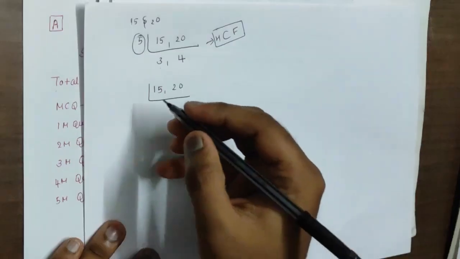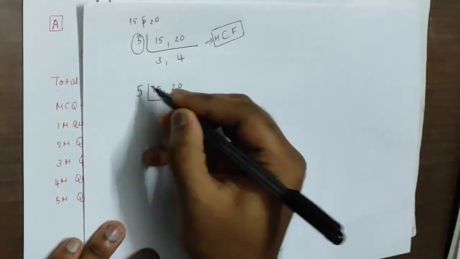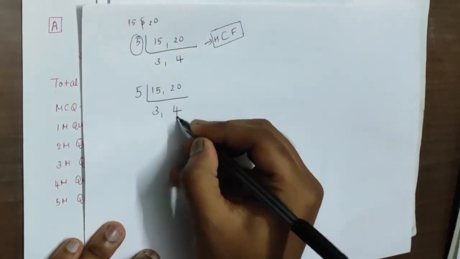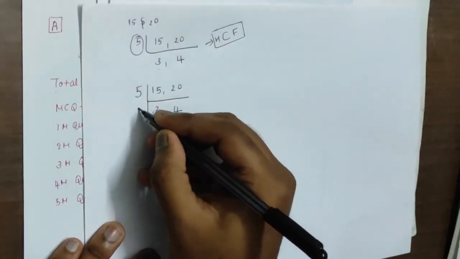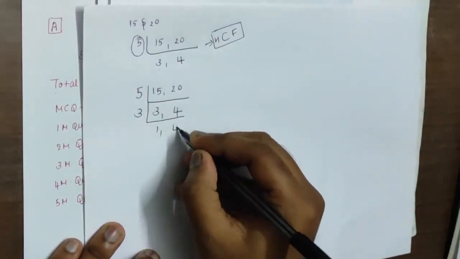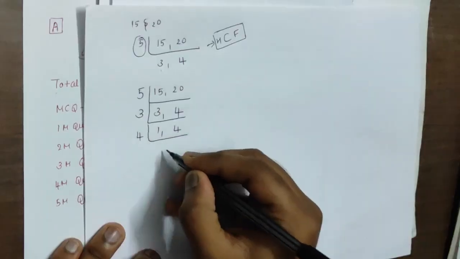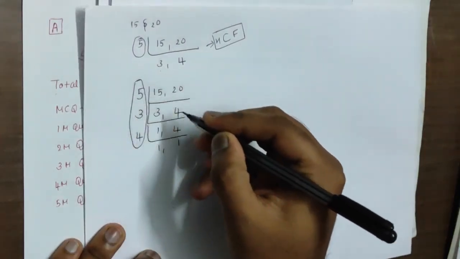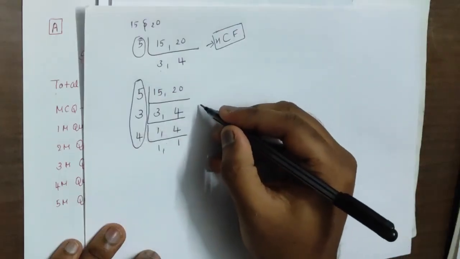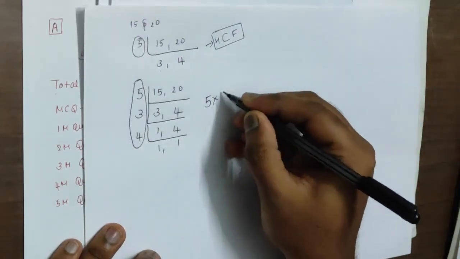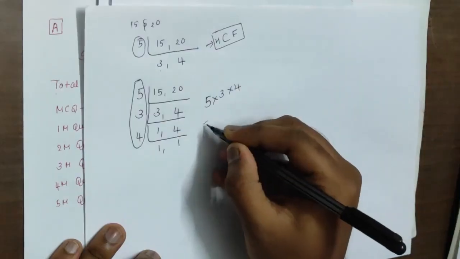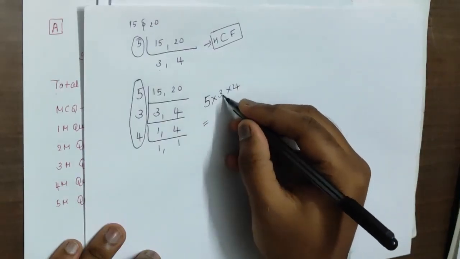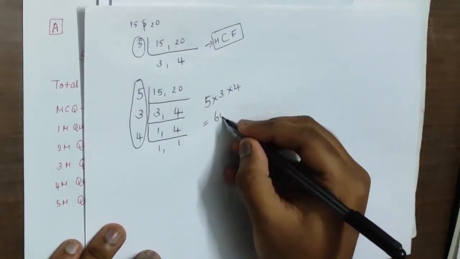Now we'll find the LCM of 15 and 20. For LCM, go on dividing. 5 3s are 15, 5 4s are 20. Don't stop here. 3 1s are 3, 4 4 1s are 4, and keep going until you obtain 1s. Now the product of these numbers is the LCM: 5 into 3 into 4. 5 into 3 is 15, 15 4s are 60.